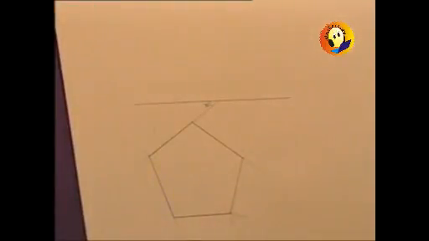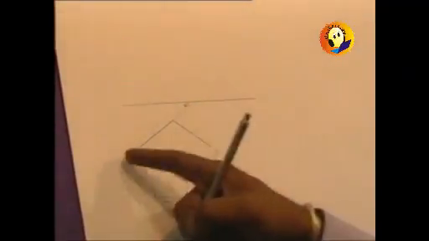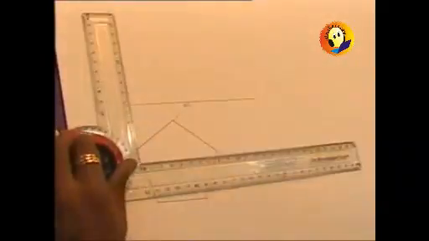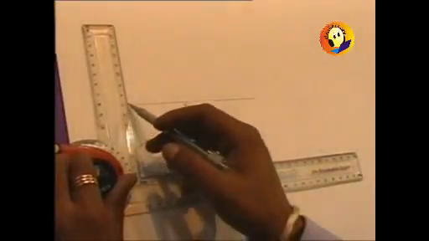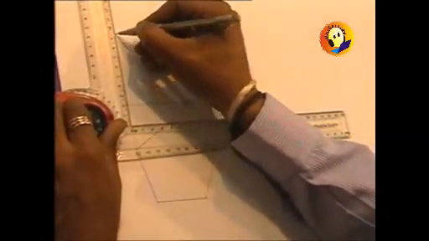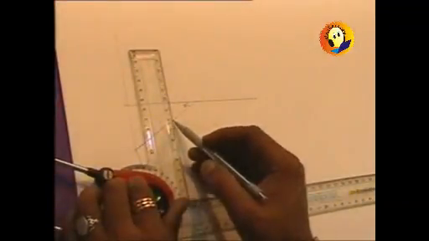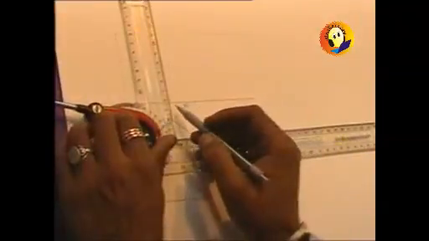So we will have to start with the construction of the pentagon in the top view, such that the side of the pentagon is 50 millimeters and making 30 degrees with XY line. The height of the prism is given to us as 75. So let us proceed to complete the front view. You will have to take all the points to the front view and take the height as 75 millimeters, which is given to us.